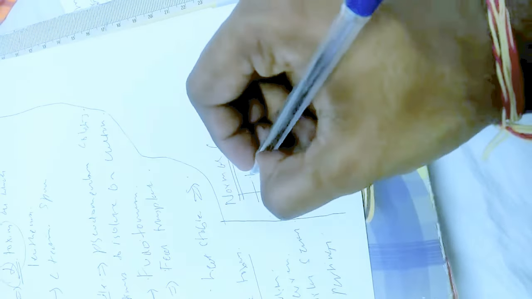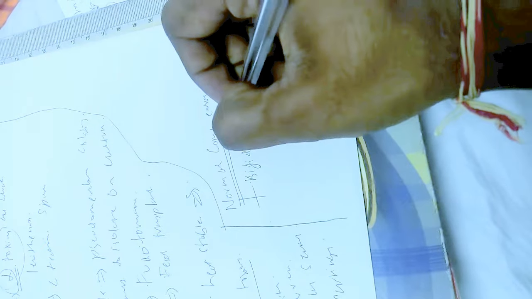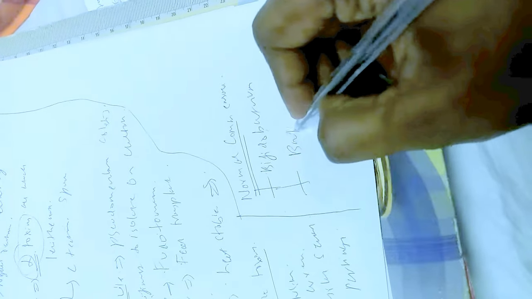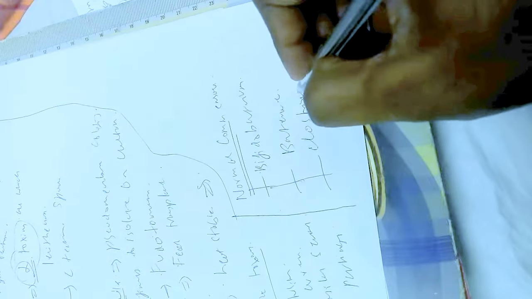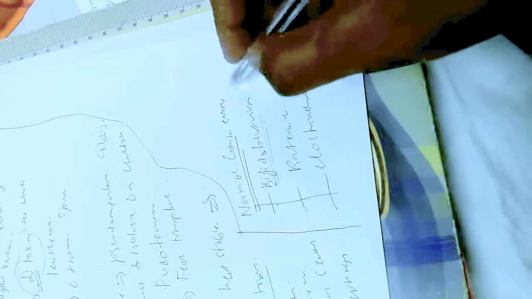The first one is Bifidobacterium, another one is Bacteroides, and another is Clostridium. And Bifidobacteria are also prescribed as probiotics.